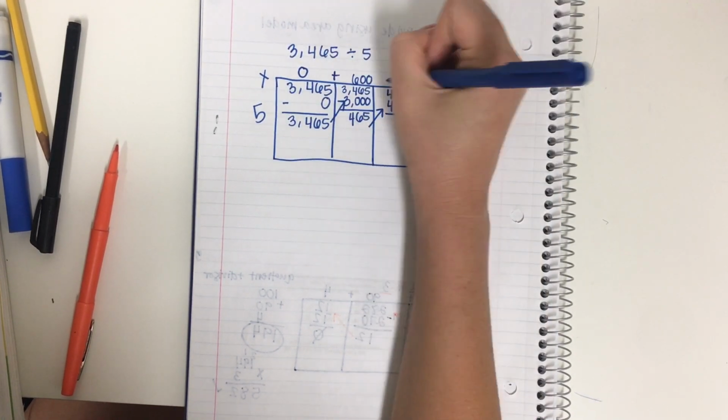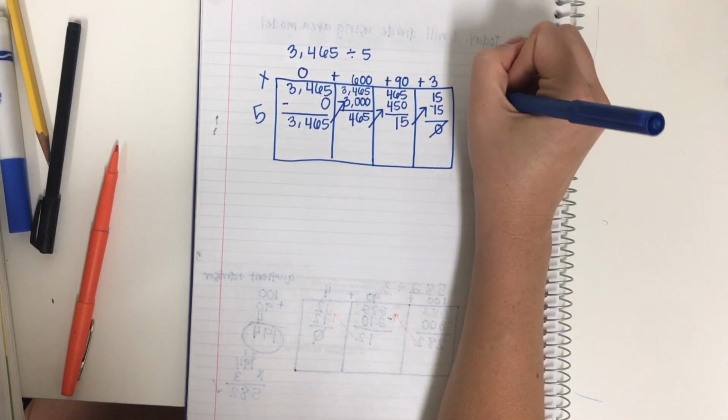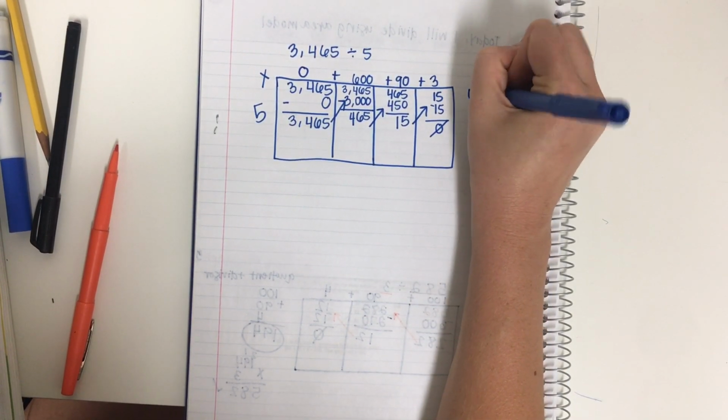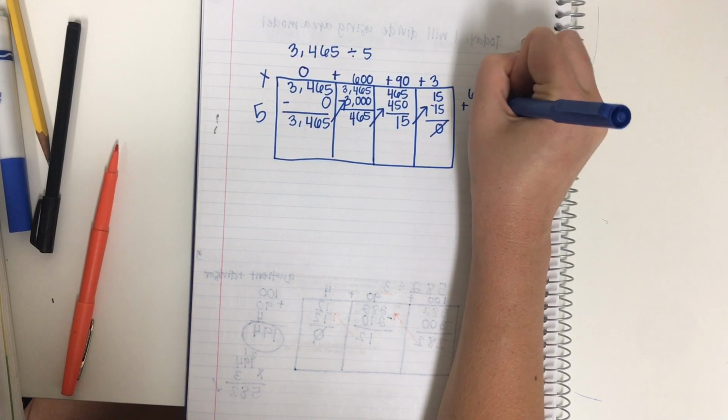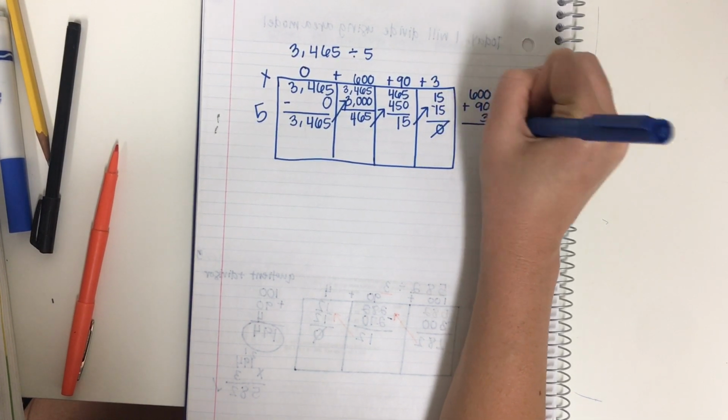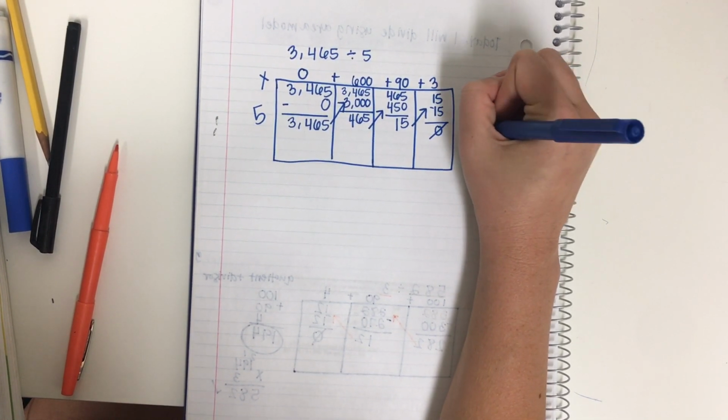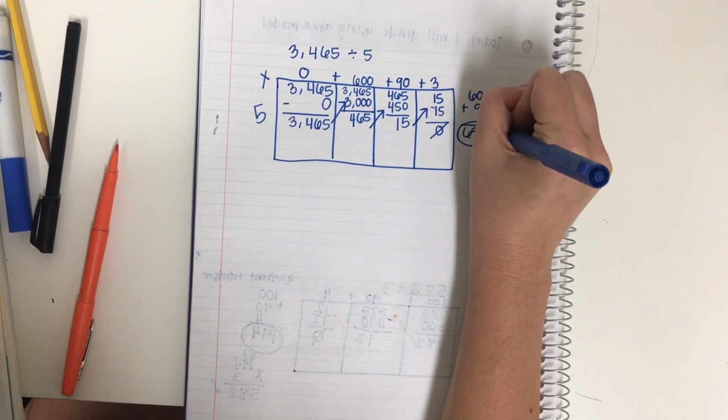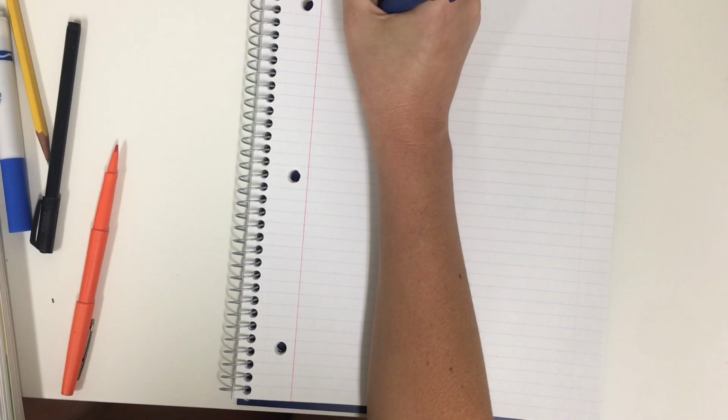Add up my partial quotients. 600 plus 90 plus 3 gives me 693 as my quotient.